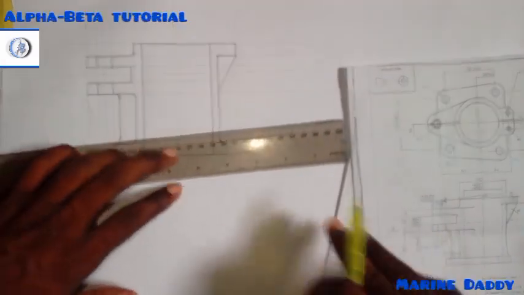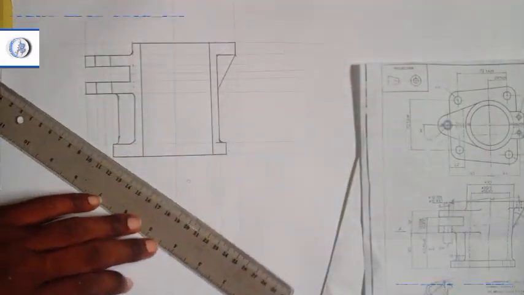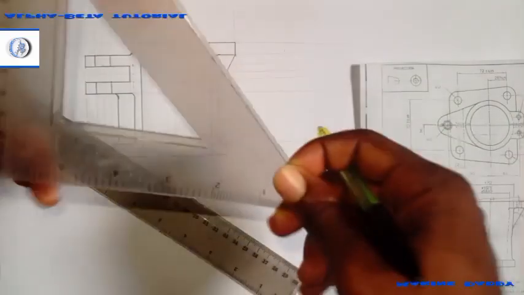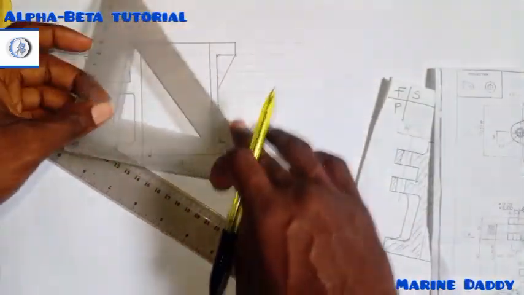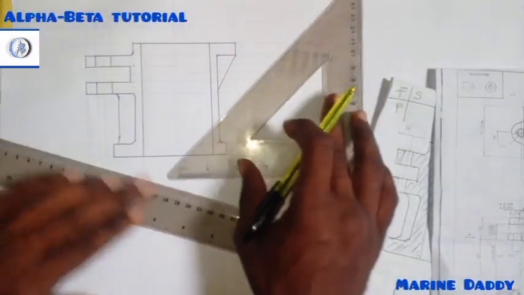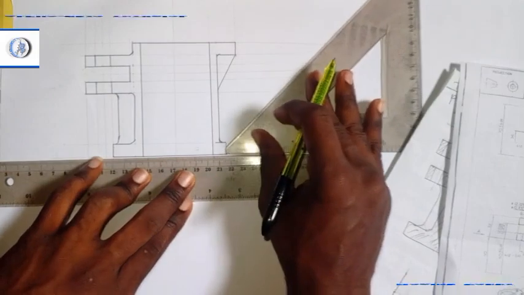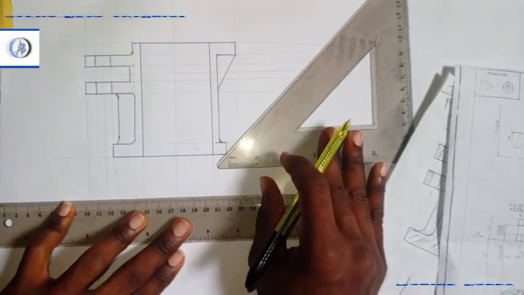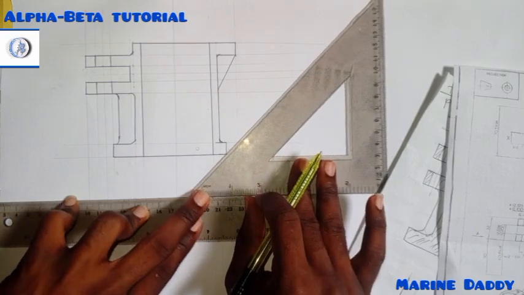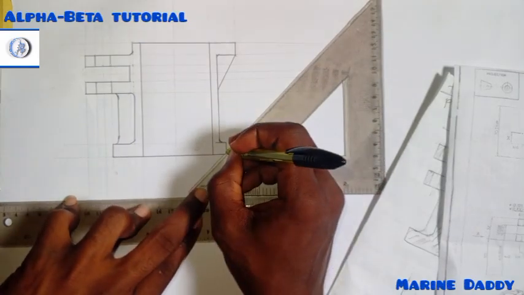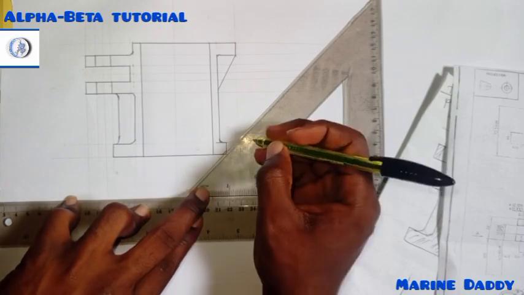So the diagonal lines, they told us that it's 45 degrees. This is my 45-degree set square. So this is what I'm doing. I'll balance this like this. For those of you that are using set square, I balance it, and I'll draw like this.